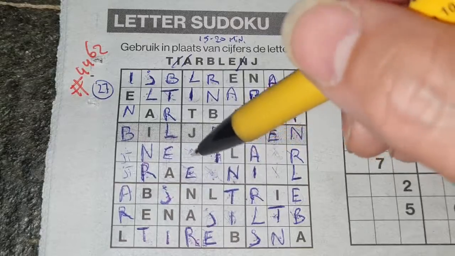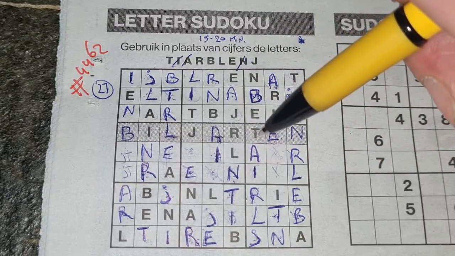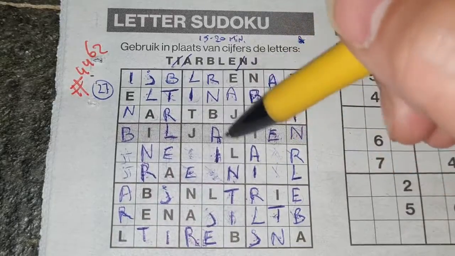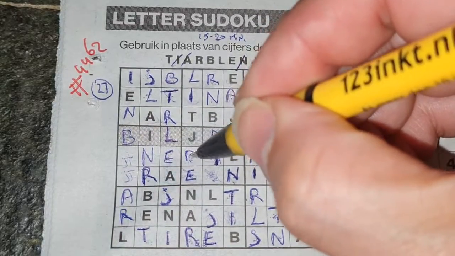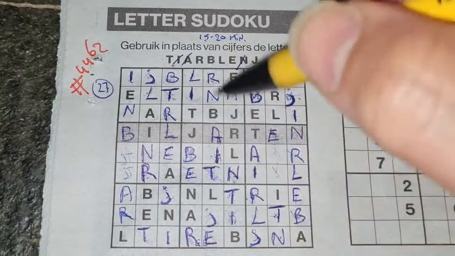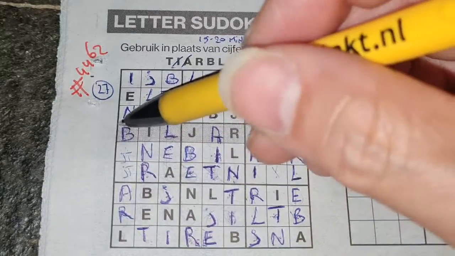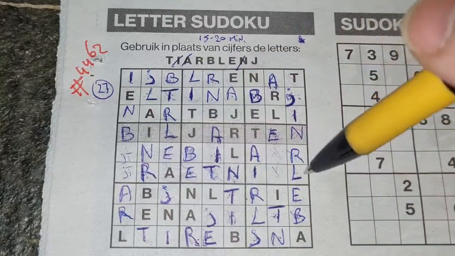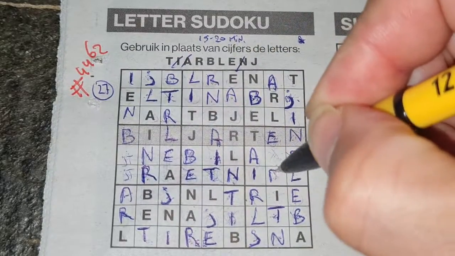The B is missing, and the T is missing. B and a T. We have a B there. No B there. B should be there, and the T goes there. B in the first, B in this row, B in the middle row, so the row below, the only place left for the B should be there.